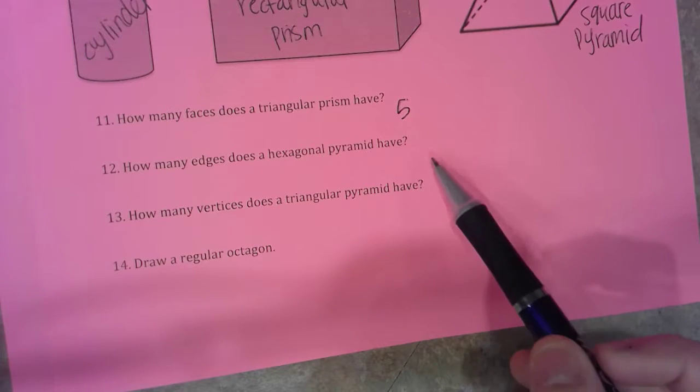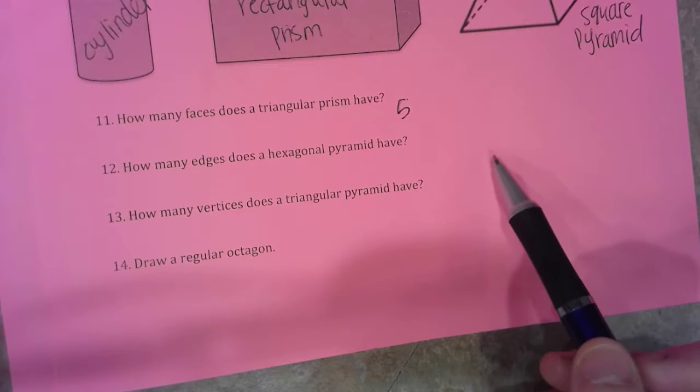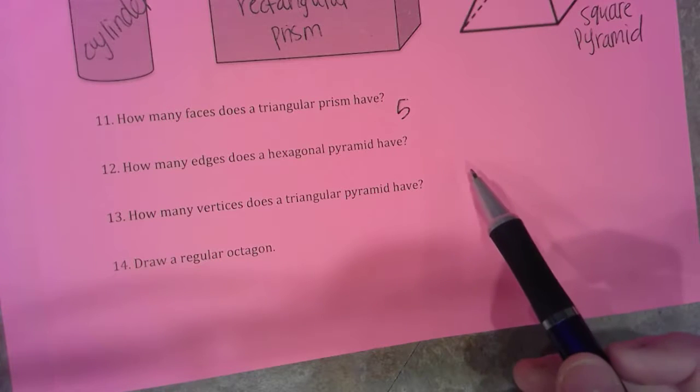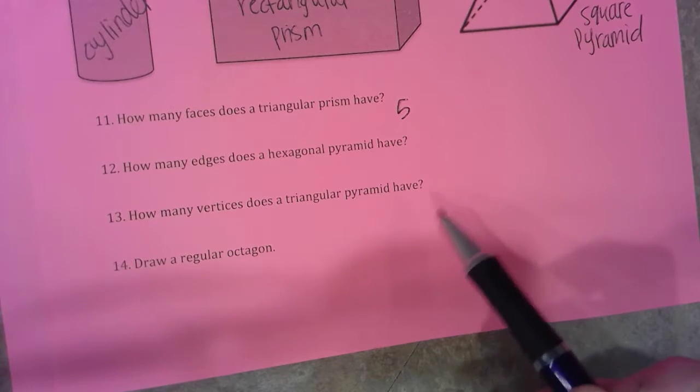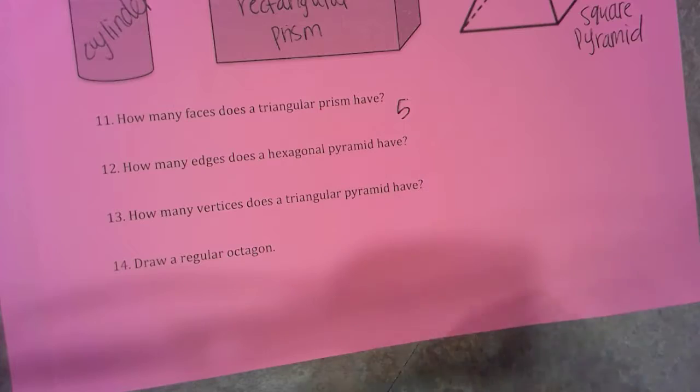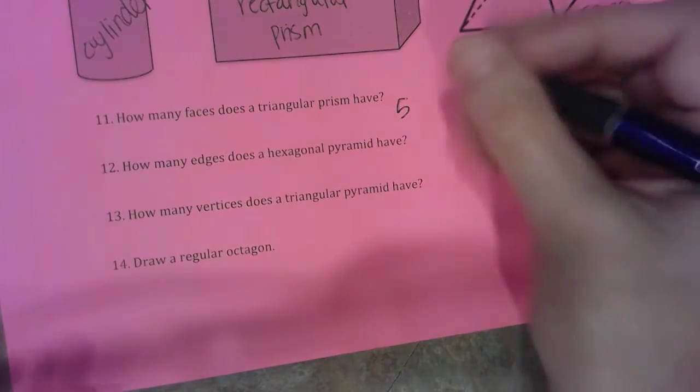How many edges does a hexagonal pyramid have? This is a pyramid that has a hexagon as its base. So you'll have 6 edges on the bottom because it's a hexagon, and then you'll have 6 edges that go up to the point. So in total that gives us 12. And again, you can Google this if you don't know what a hexagonal pyramid looks like.